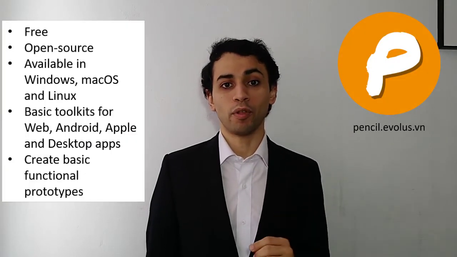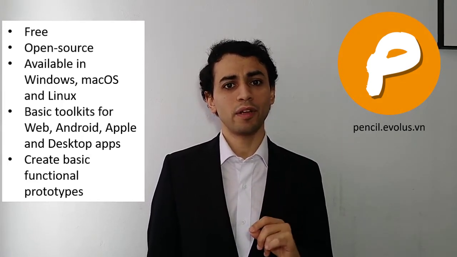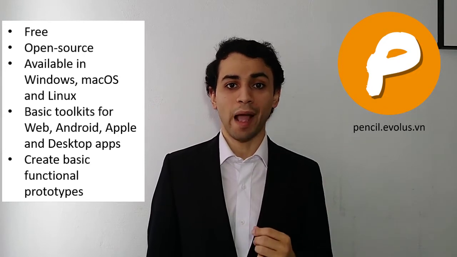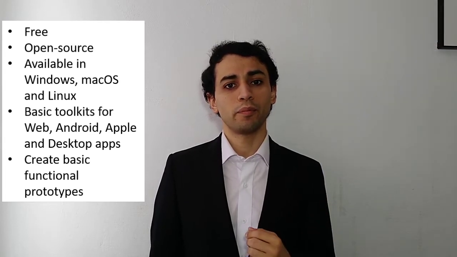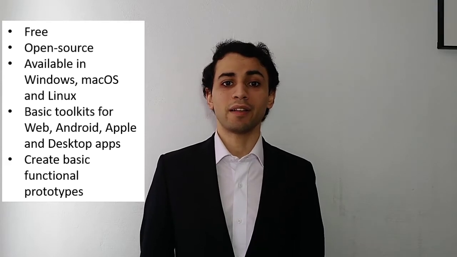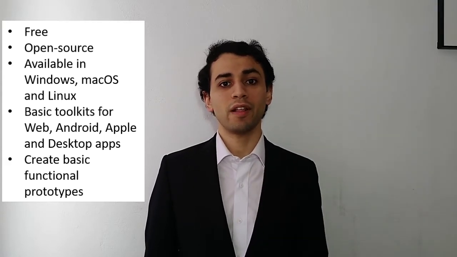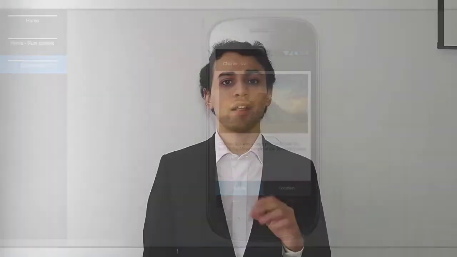The first tool is called Pencil. Pencil is a free and open source application available for Windows, Mac, and Linux. Additionally, it has already some toolkits for Android, web applications, desktop applications, or Apple applications, all from one place. Finally, it allows you to export it and share it with your friends as a functional prototype so they can start testing it and seeing it. As you can see, this prototype is not exactly the nicest one. However, it's a free tool and you can start doing your work, especially if you have a limited budget.